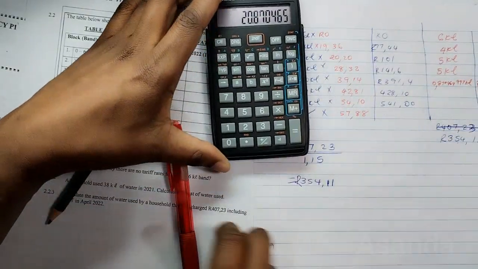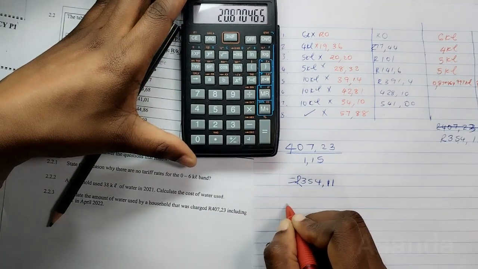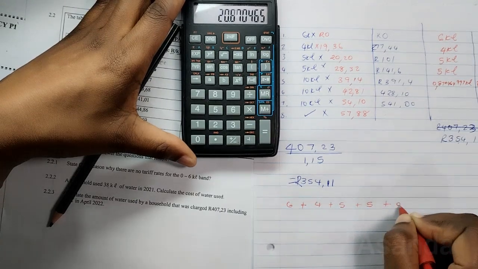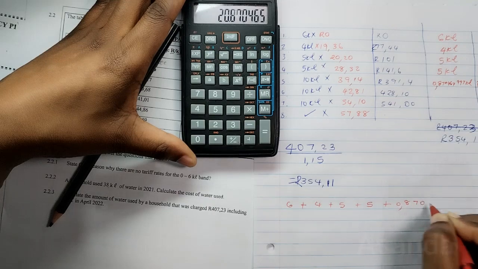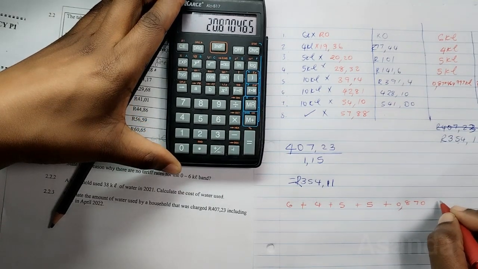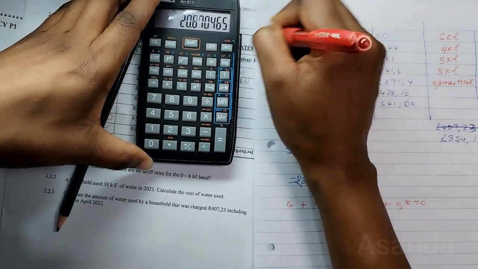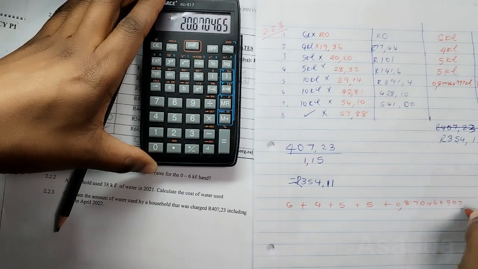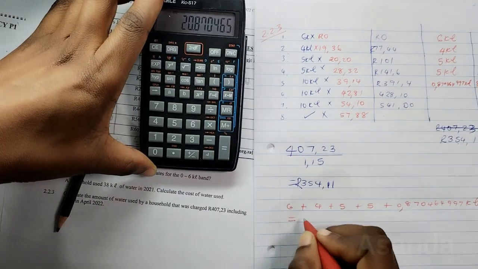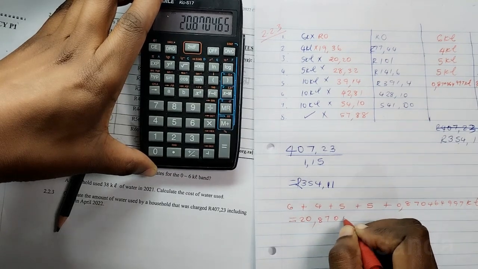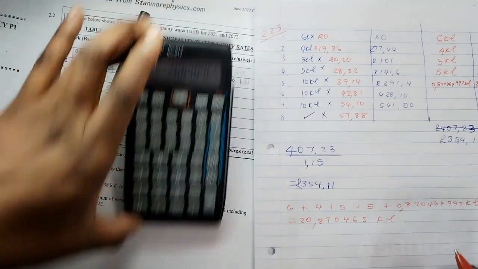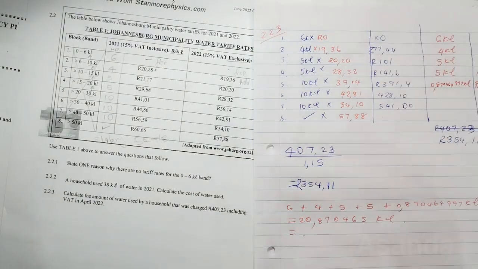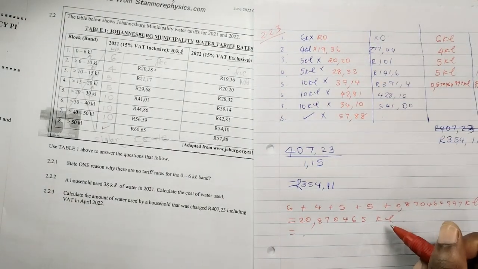They used a total of 6 plus 4 plus 5 plus 5 plus 0.870, and you get a total of 20.870465 kiloliters. They said nothing about rounding off, so you can round off to whatever you like, whole number, 2 decimals, 1 decimal, it's up to you, but this is the total kiloliters that they used.